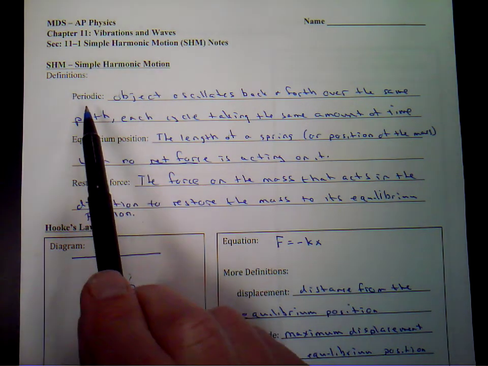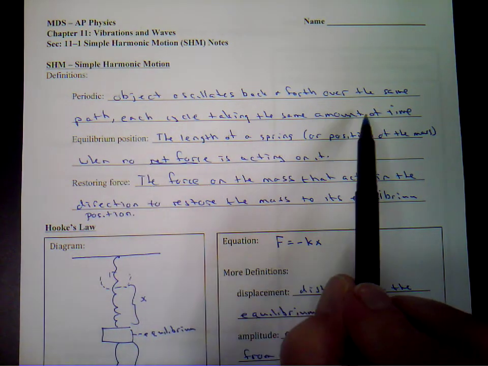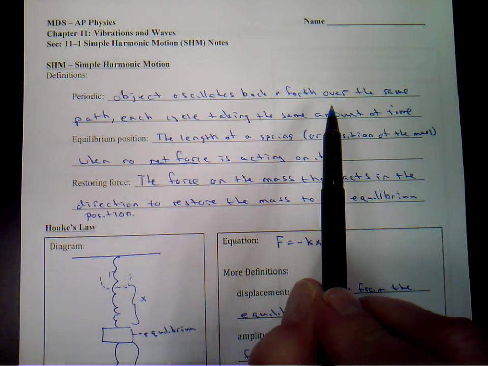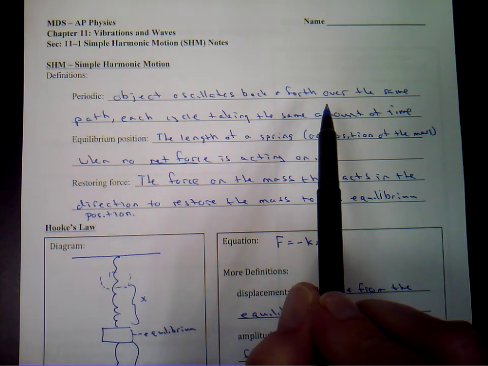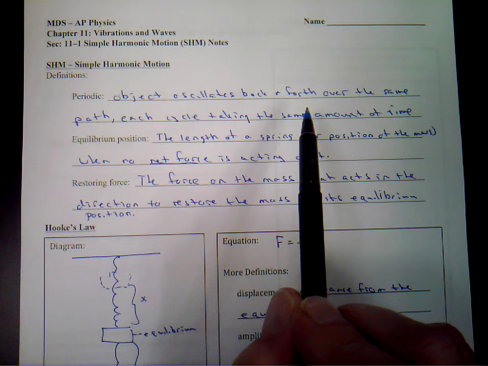Some definitions: periodic means the object oscillates back and forth over the same path, each cycle taking the same amount of time. That means it's periodic, like the mass oscillating on a spring going up and down. It goes through one complete cycle in the same time every time it goes up and down.